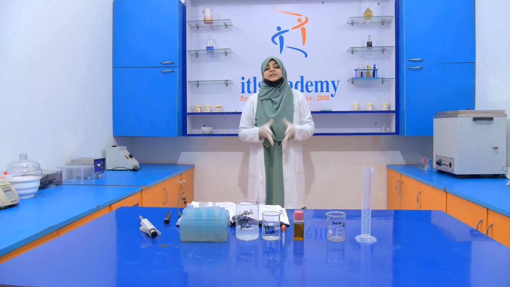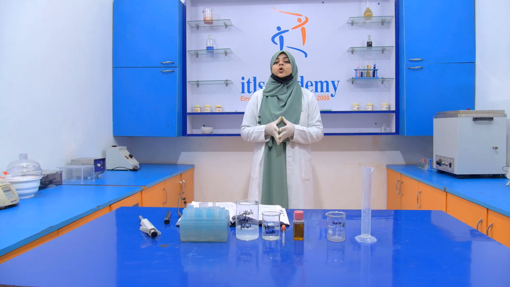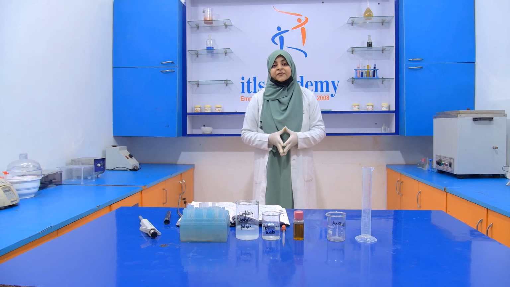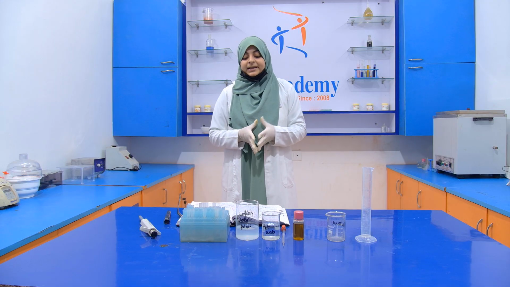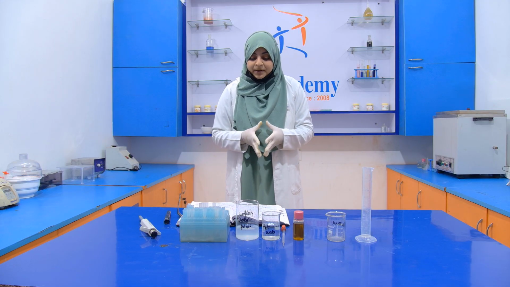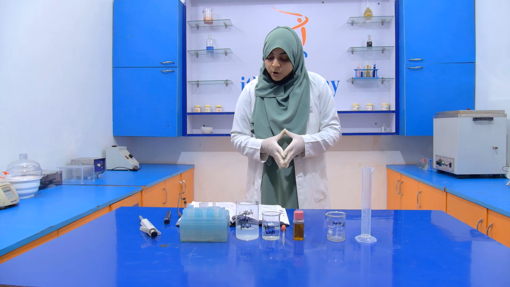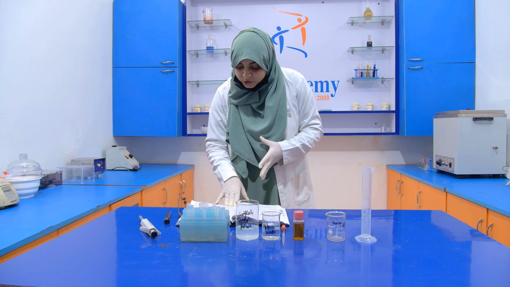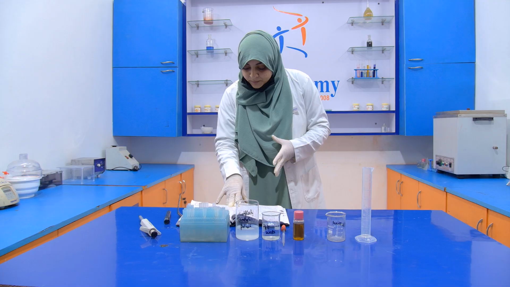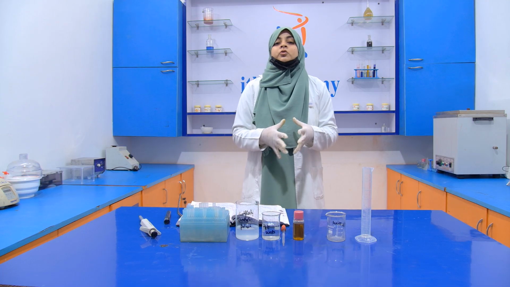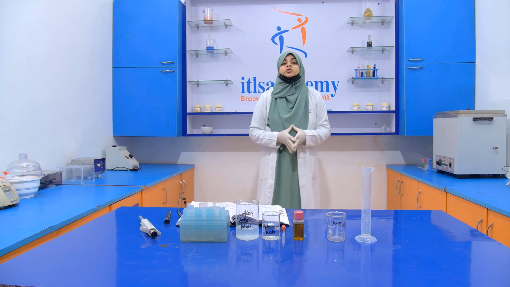But this mineral oil can cause harmful health effects. It causes an allergic reaction, diarrhea, vomiting, abdominal cramps, loss of bowel content, and also blood in the stool.